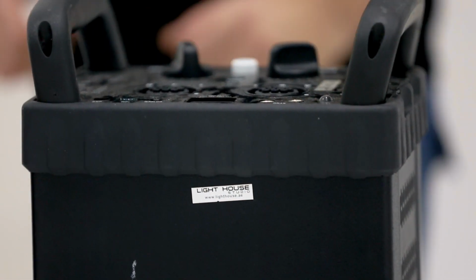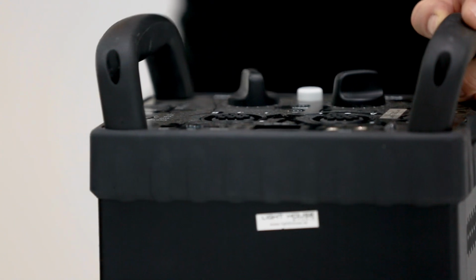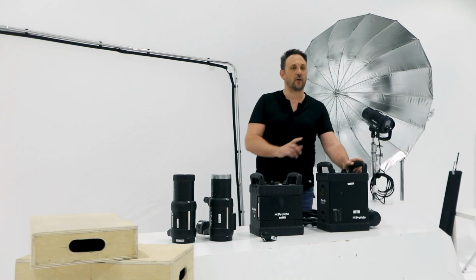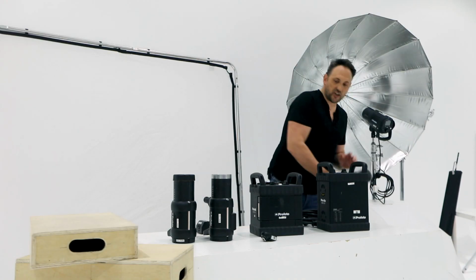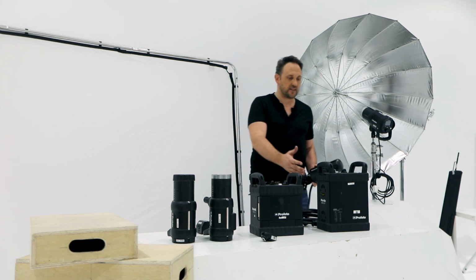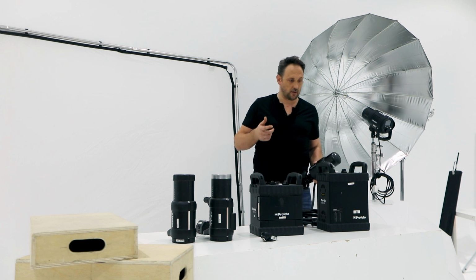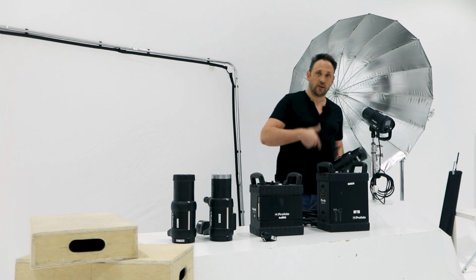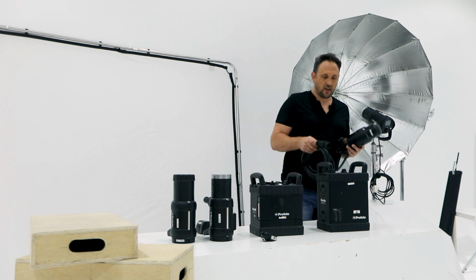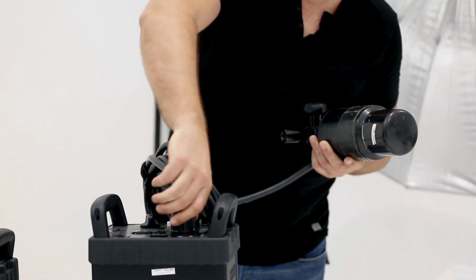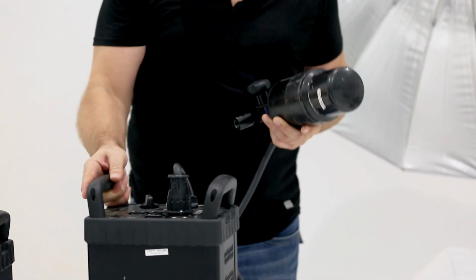It's sturdy like a rock, and it rocks for hours and hours and hours. On those generators, as you see, there's no lights. So basically, the electricity is going to go into the capacitors, and then when you press the shutter release, it's going to release the capacitors into the heads. So all you need is to click in the heads, secure them, just like this.